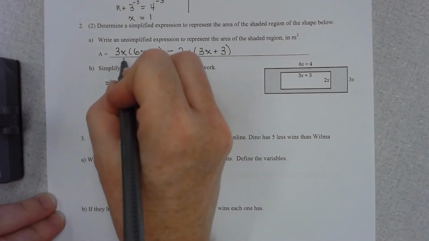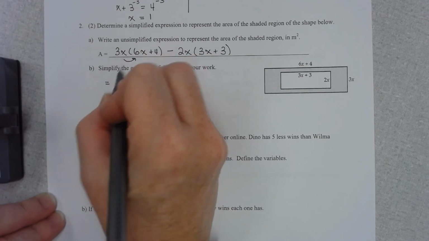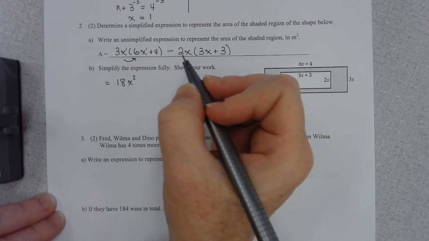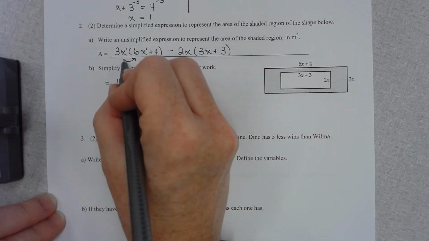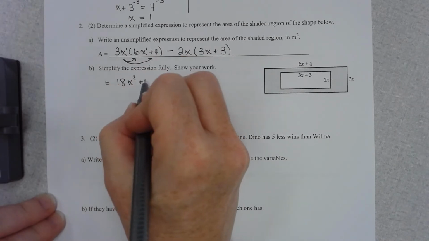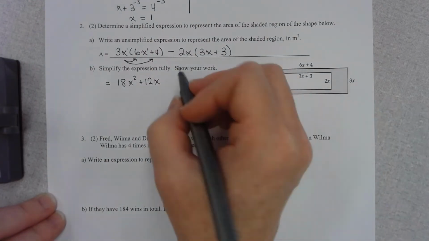So when we simplify it, we're just going to multiply. So 3x times 6x, you multiply 3 by 6 and you get 18. And x by x, well, it's like there's little ones here. So 1 plus 1 is 2, so it becomes x squared. Then we do 3x by 4. Well, 3 times 4 is 12, and there's nothing to multiply the x by, so it just stays.